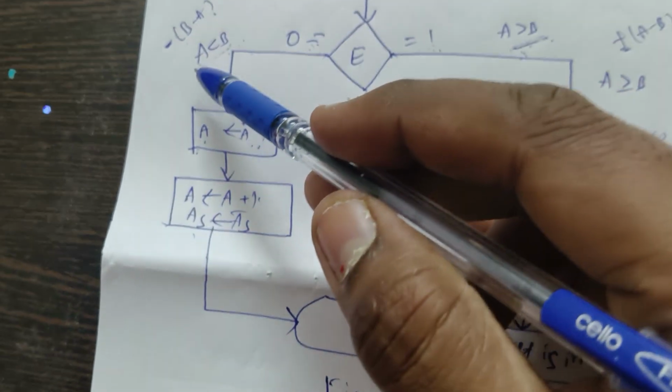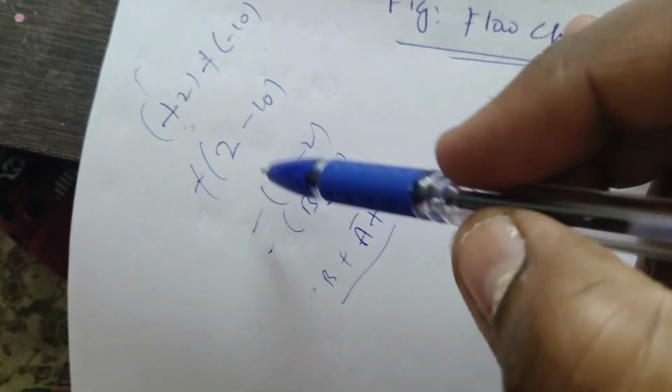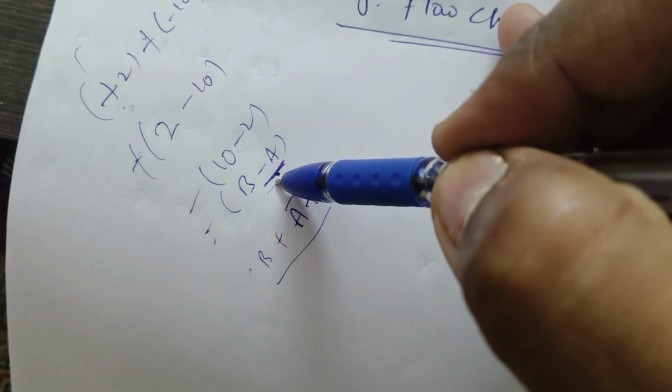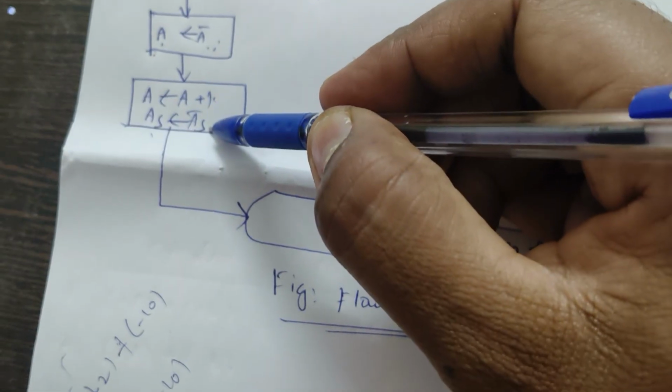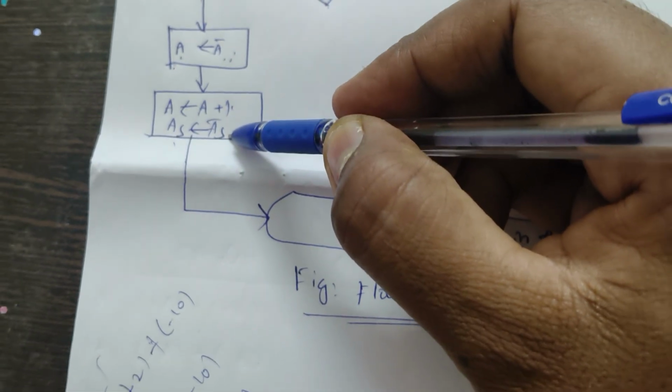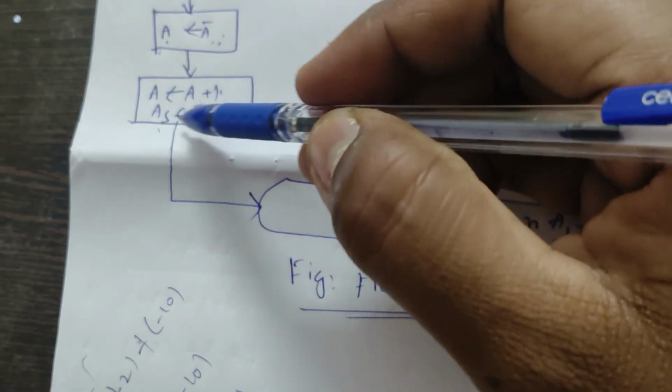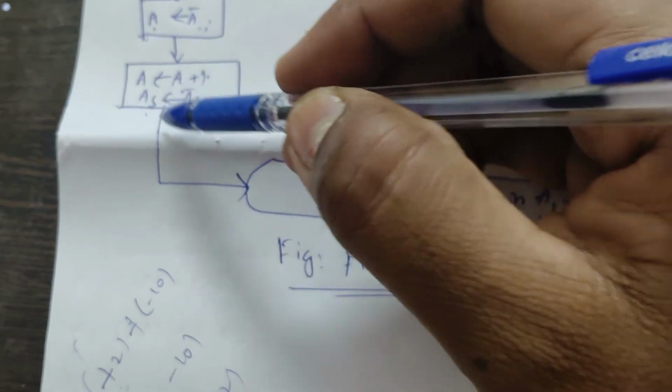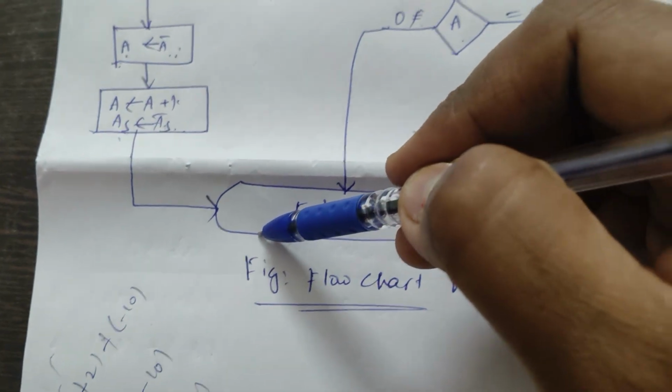A is plus 2, but the answer we are getting is minus of B minus A. Minus means A's sign bit will be complemented. So the sign is complemented, that is stored in the A register, and the operation ends.